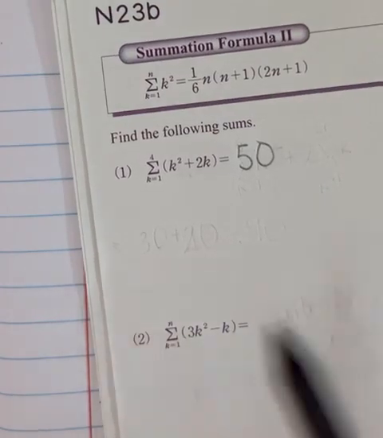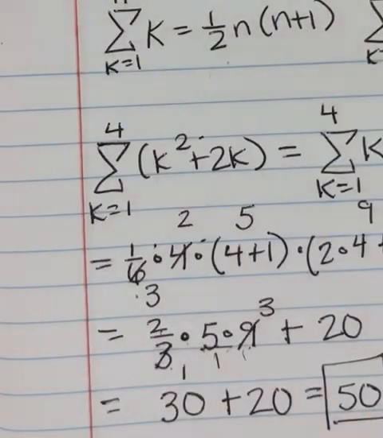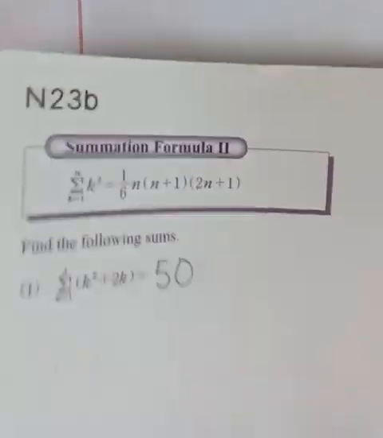We're going to be subtracting. So this is our problem. I'm going to write down the formulas too, once again.